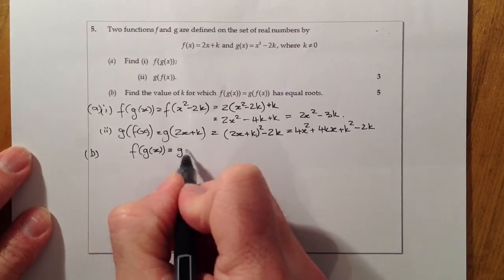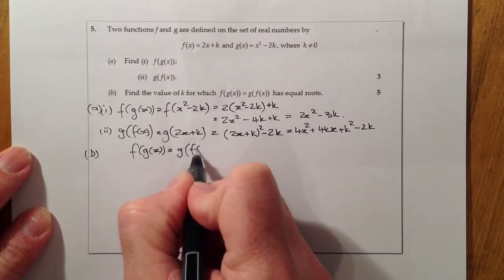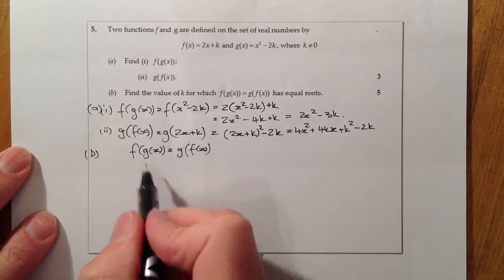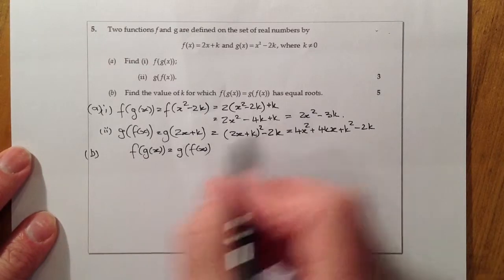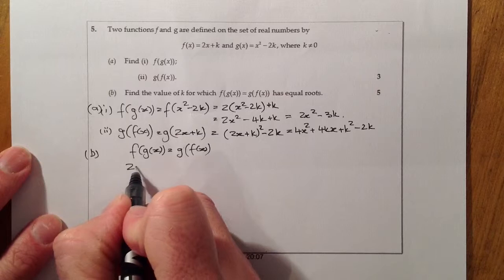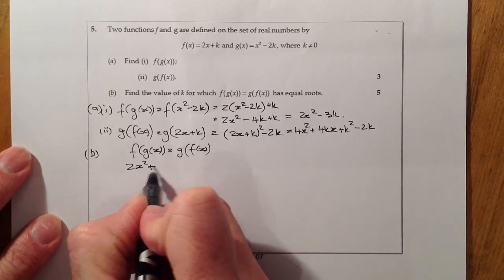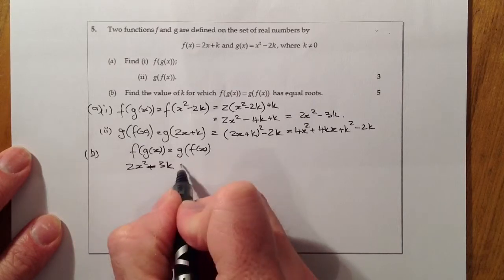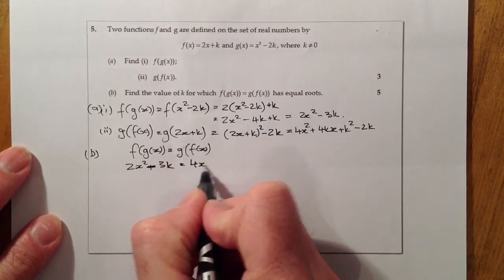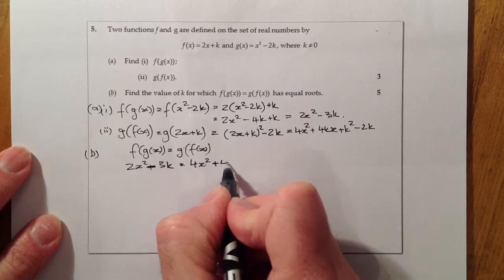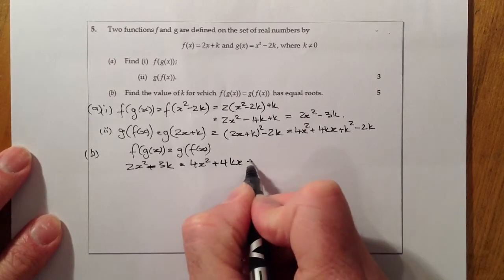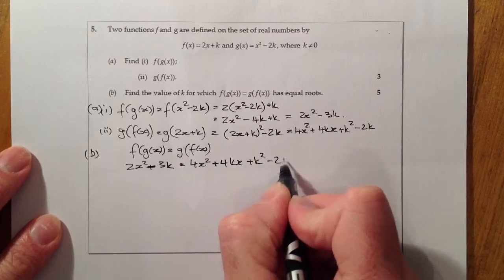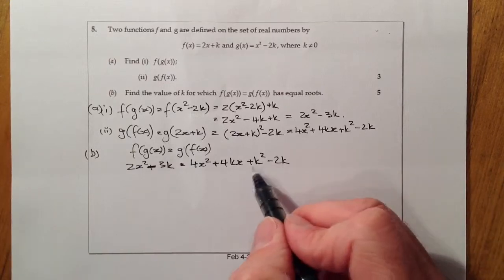So let's start with what we're trying to show, and that's going to be g of f of x. I'll just substitute what I've worked out into here. So I've got 2x squared, nope, sorry, it's a minus 3k, that's a minus there, and that equals 4x squared plus 4kx plus k squared, and I've got minus 2k. So that's all of that just substituted, that on the left and that on the right hand side.